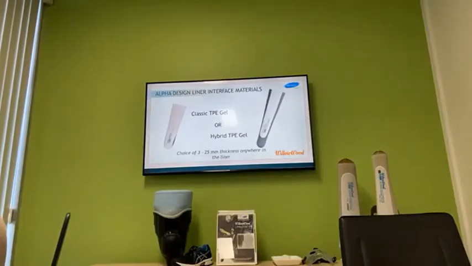So what choice have we got with the liner interface materials? We have the original and the classic TPE gel. We also have the hybrid TPE gel. And with these two gel materials, we can have a choice of thickness from 3 to 25 mil, anywhere in the liner.